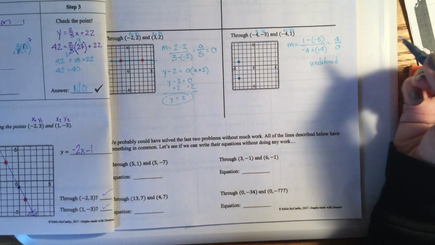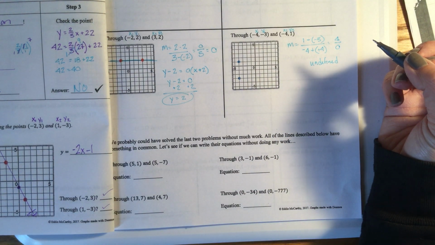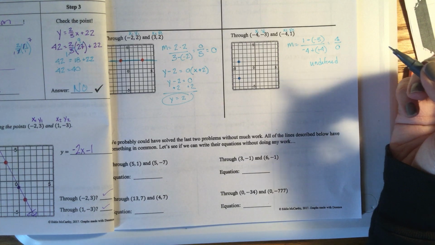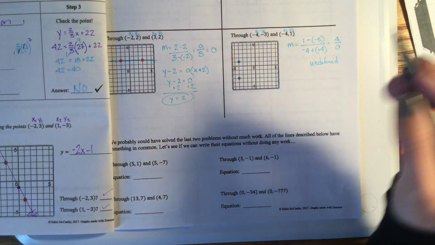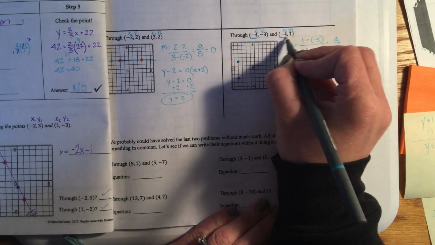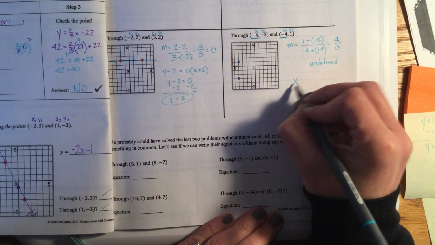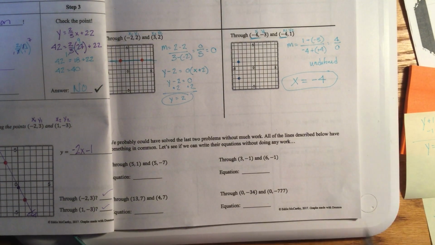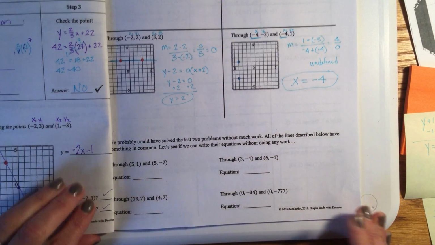You have to know that even though the slope is undefined, the line is going to be vertical. So if it's going to be vertical, where does it cross? Well, both of these are crossing at negative 4, so your equation is x equals negative 4. That means it's a vertical line.